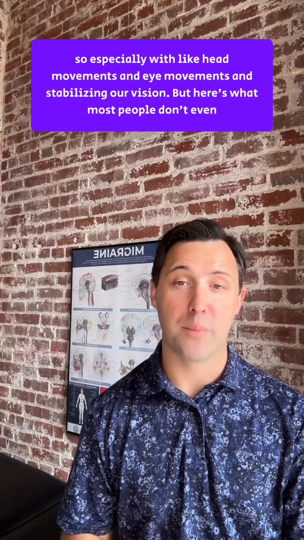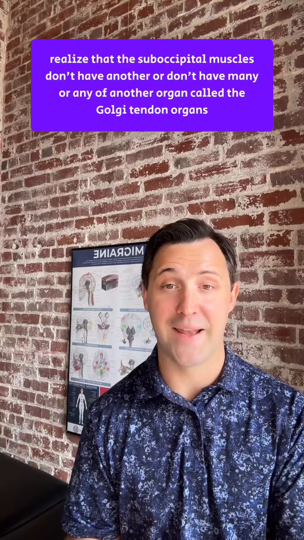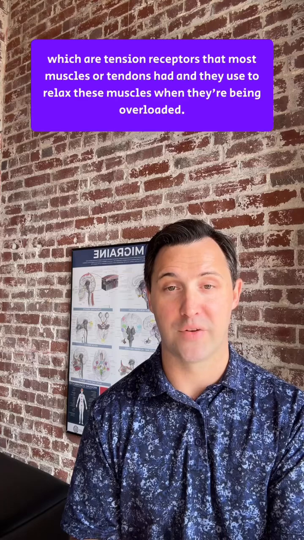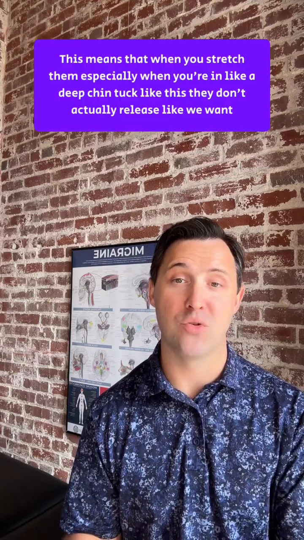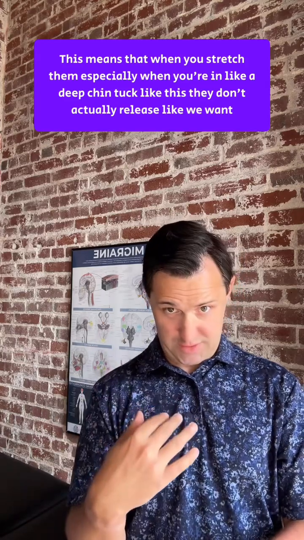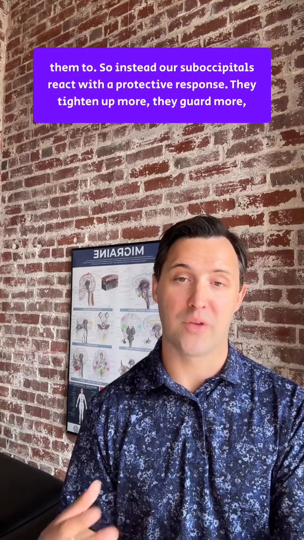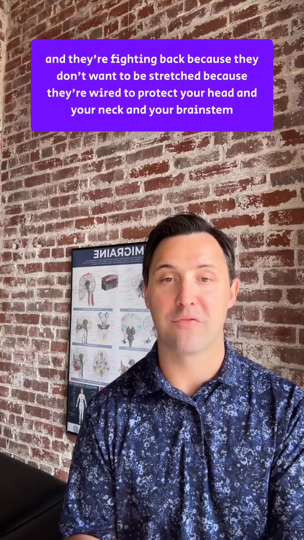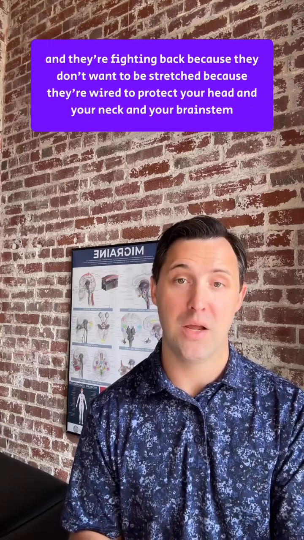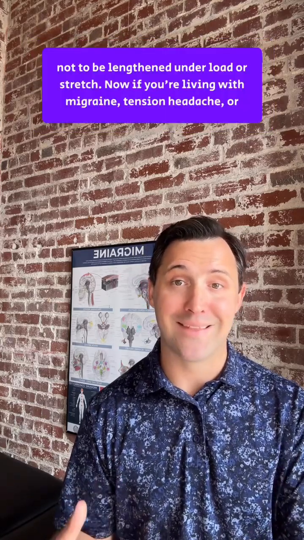But here's what most people don't even realize: the suboccipital muscles don't have many, if any, Golgi tendon organs, which are tension receptors that most muscles or tendons have, and they use to relax these muscles when they're being overloaded. This means that when you stretch them, especially in a deep chin tuck like this, they don't actually release like we want them to. Instead, our suboccipitals react with a protective response. They tighten up more, they guard more, and they're fighting back because they don't want to be stretched. They're wired to protect your head and your neck and your brainstem, not to be lengthened under load or stretch.